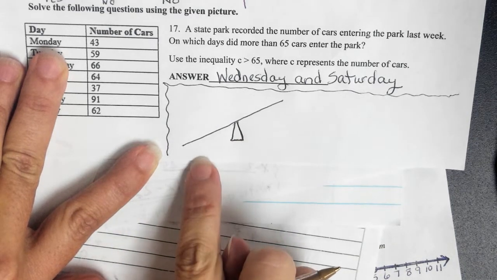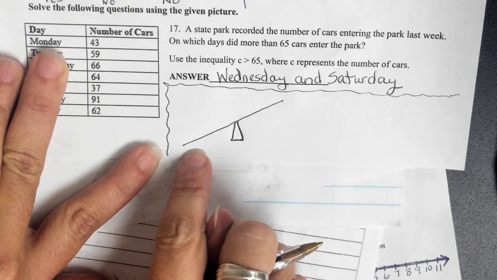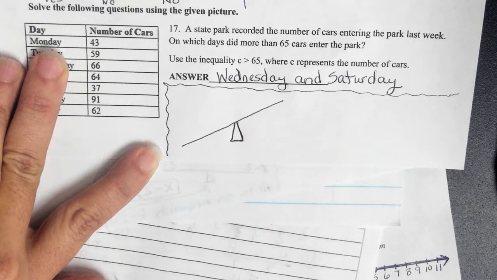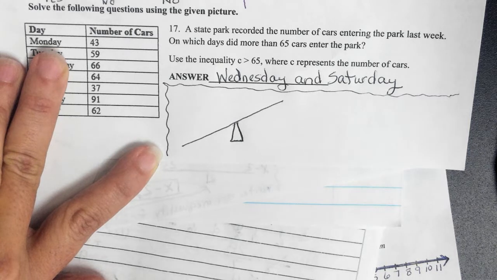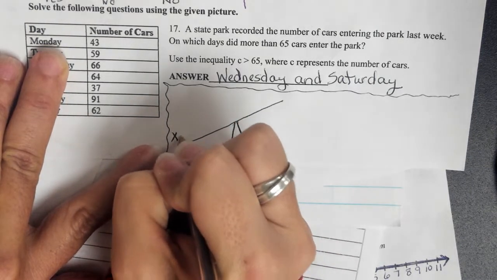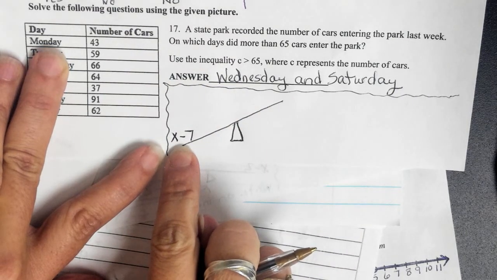Now, I want you to think about something. Pretending it's like a balance beam or weights, this end of it, is it heavier than that end? Yes, because if it's touching the ground, think about it more like weights. If you had a balance and you put something heavier on one end, that end goes down. Now, on this end is some math problem.